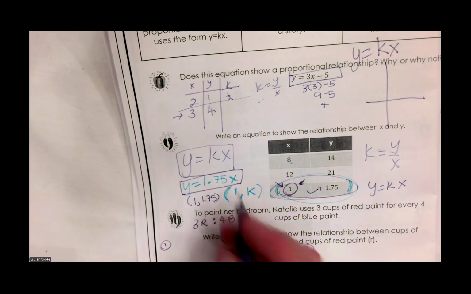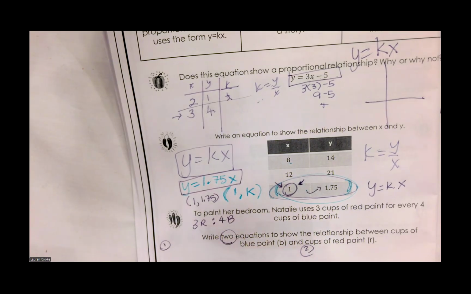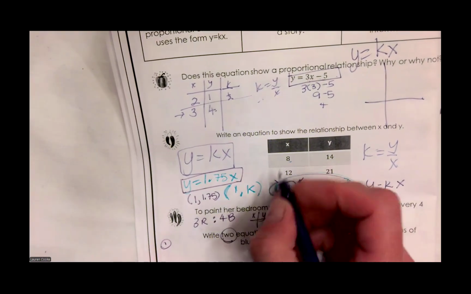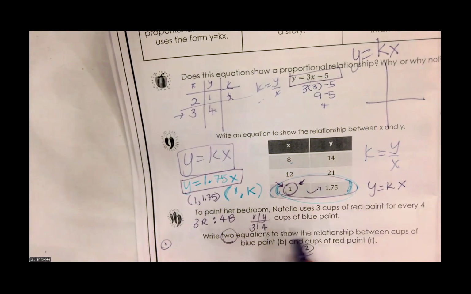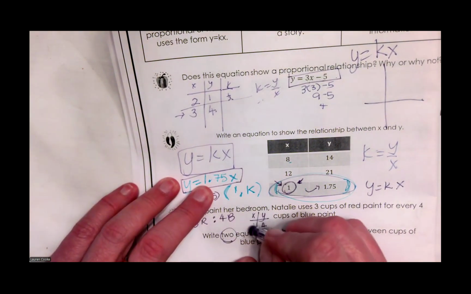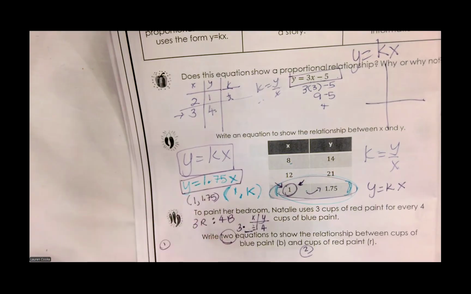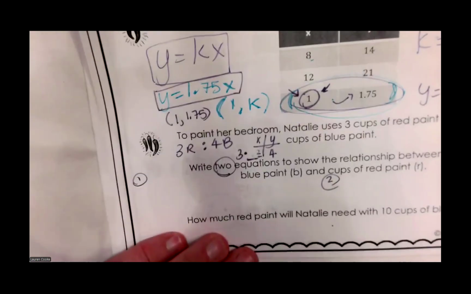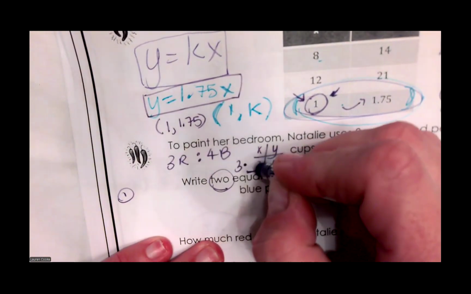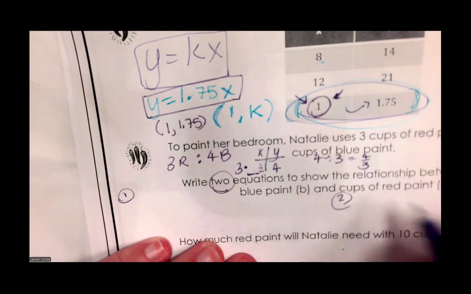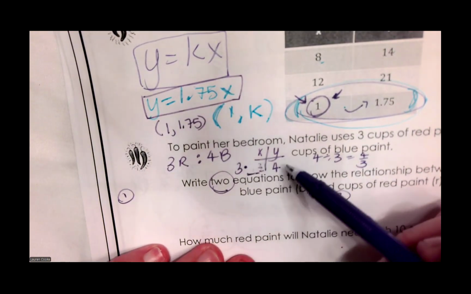So we know that if the red paint is X and the blue paint is Y, okay, let's just say we have XY like this, and then we have 3, and then 4, then my scale factor, 3 times something equals 4. My scale factor is going to be 4 divided by 3, which is 4/3. Again, leaving it as that improper fraction because I'm going from a smaller number to a bigger number.